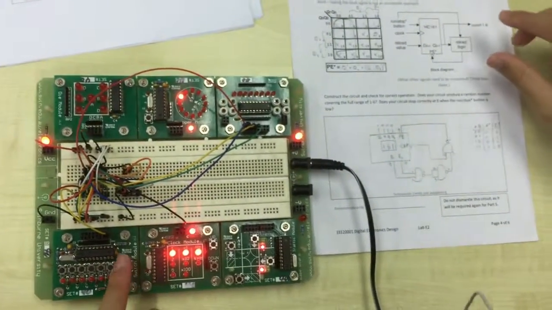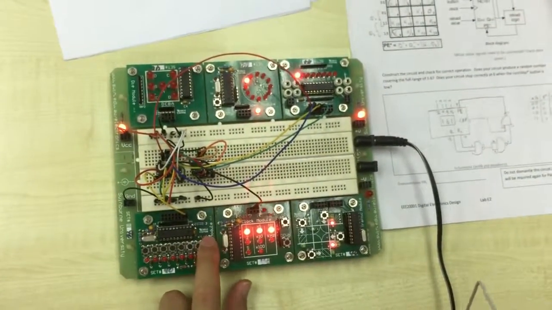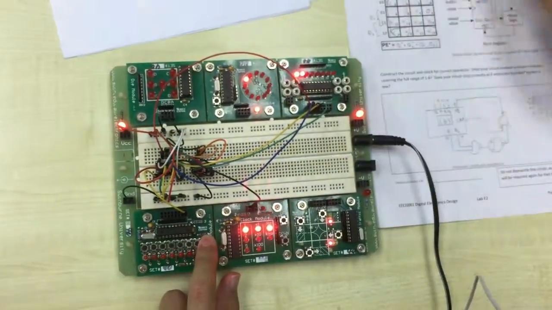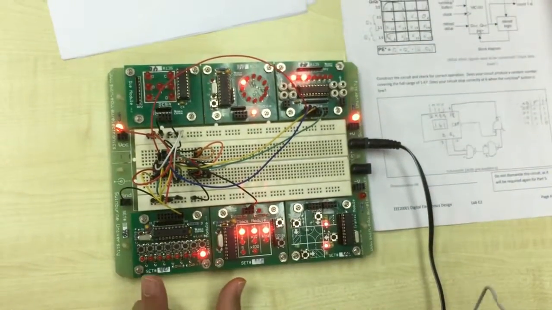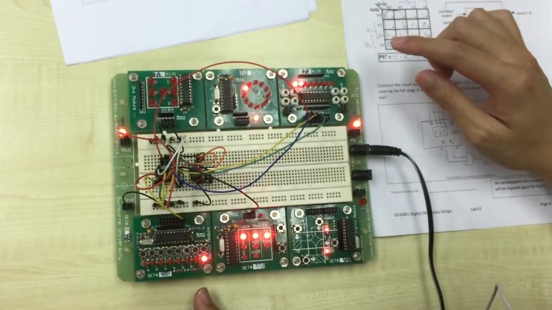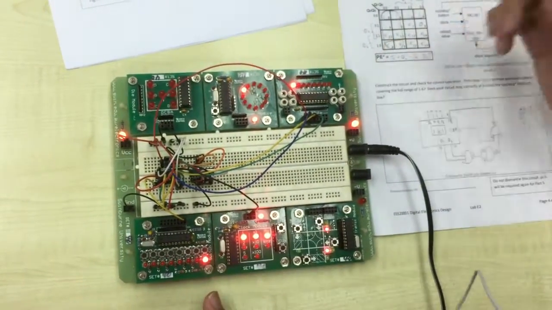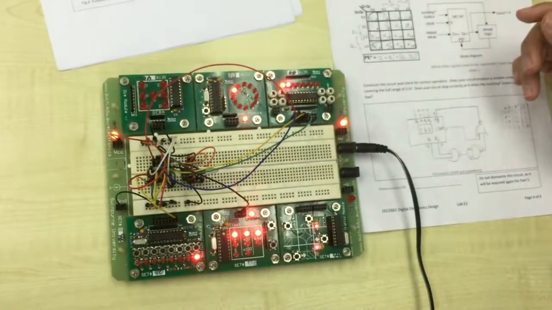Now I will show you how it works. First you press the master reset and wait for it to run out, then you release it. Let's count again: 1, 2, 3, 4, 5, 6. Okay, reset again. 1. That's all from me. Thank you.